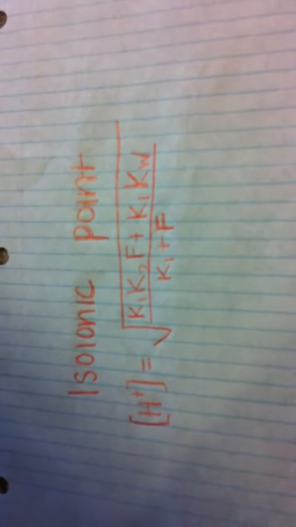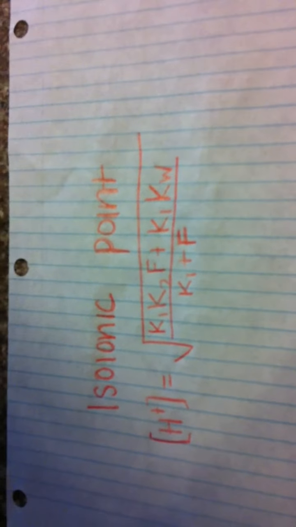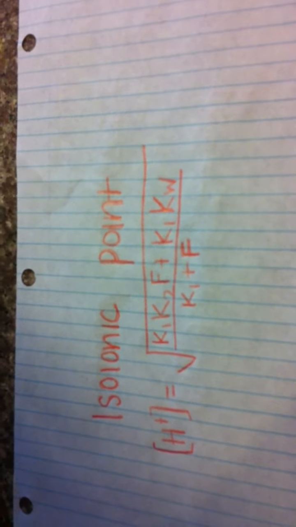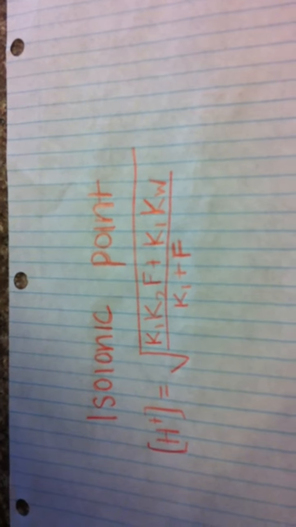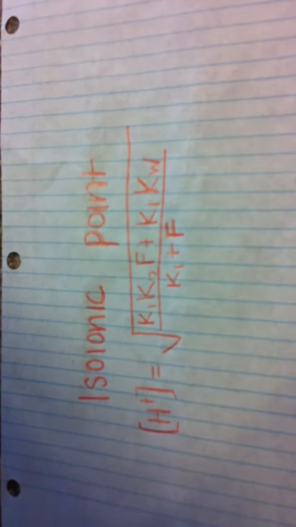Concentrations of H2A plus and A negative are not equal to each other. The equation for isoionic pH is given in terms of the concentration of H plus in solution. The equation is: the isoionic point is K1 times K2 times F plus K1 times KW, all of that over K1 plus F, and the square root of that. And again, that will equal the concentration of hydrogen in solution.